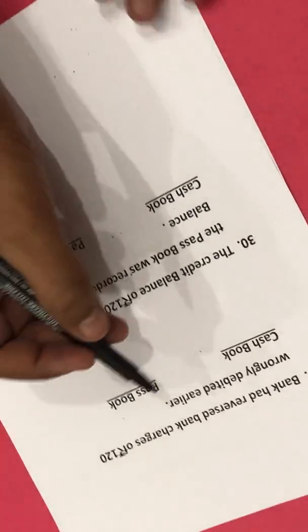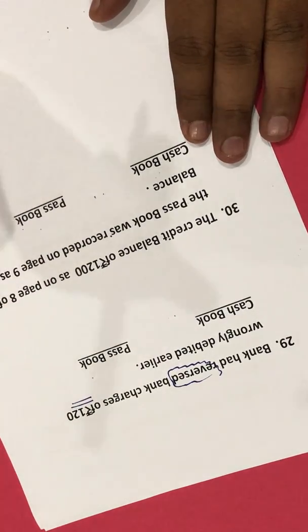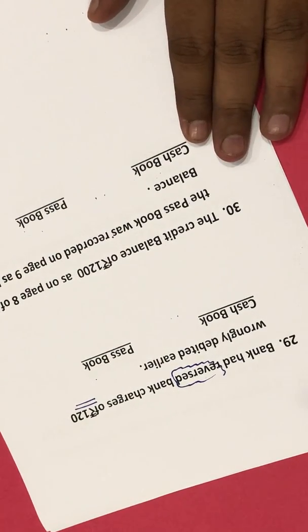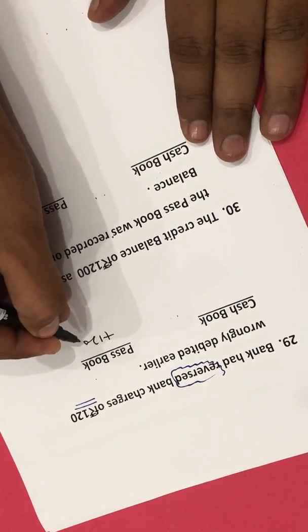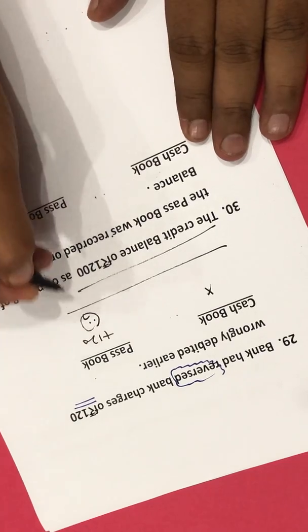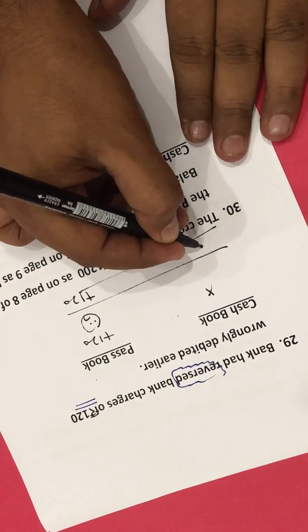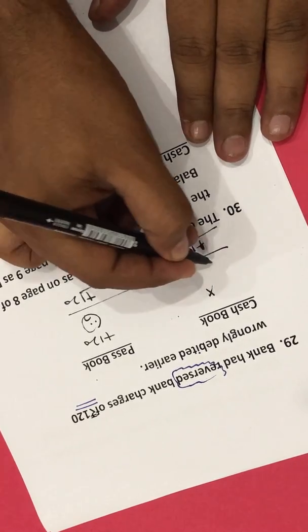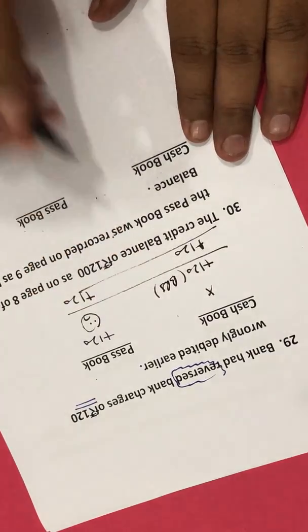Fine. Next, bank has reversed bank charges. This is a very important point. The bank had wrongly charged, but later rectified it and added 120 in my passbook. Since nothing is there in the cash book, there is no reaction, and 120 is added in the passbook. So to balance it, I have to add in the cash book also. In the BRS we will show 120 as an addition item.